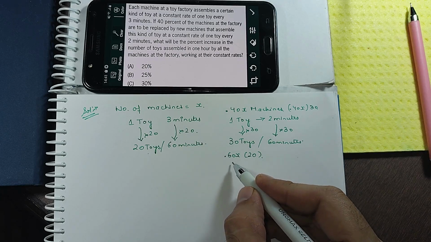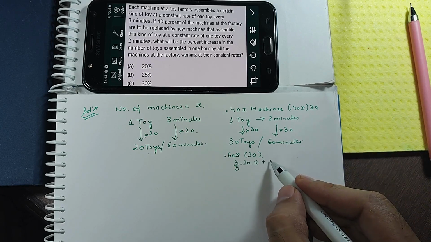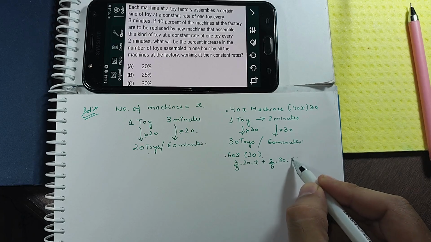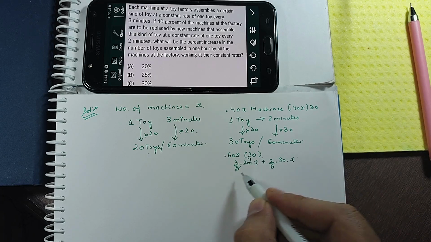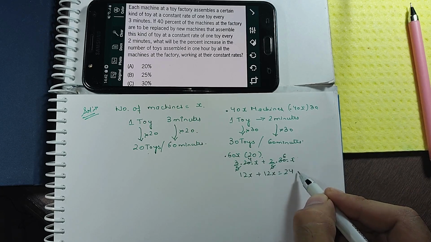So this can be written as 3 by 5 of 20 into x plus 40 is 2 by 5 of 30 into x. So this will be 5, 4, 4, 3, 12x. Here it will be 5, 6, 12x. So this will be 24x.